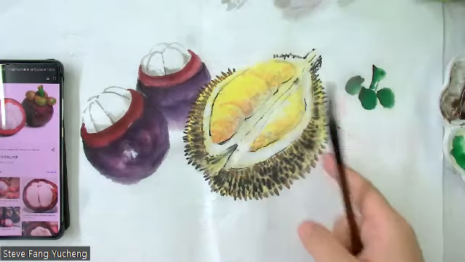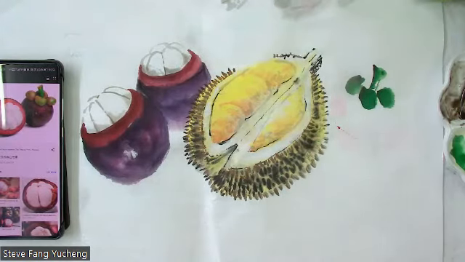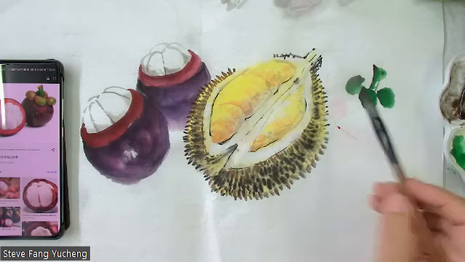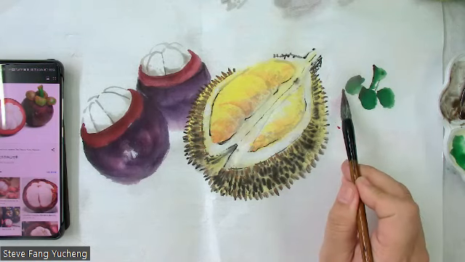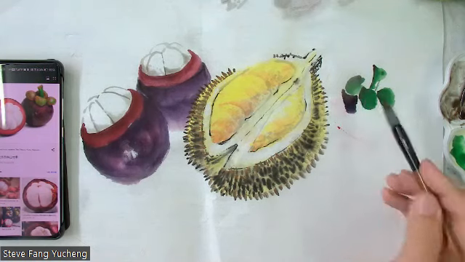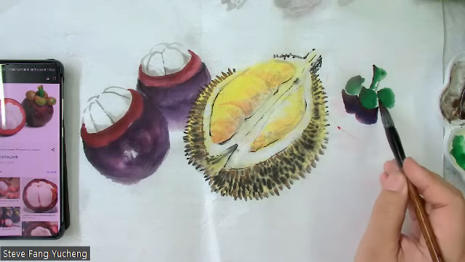Then under that, I should use the purple. Under that, if we are painting the purple, you can do under.